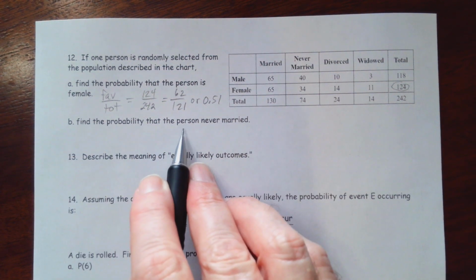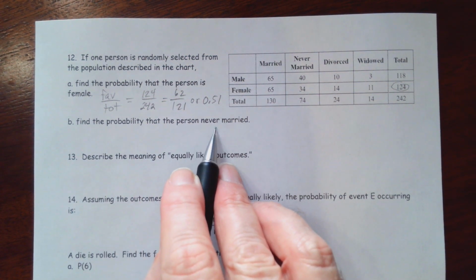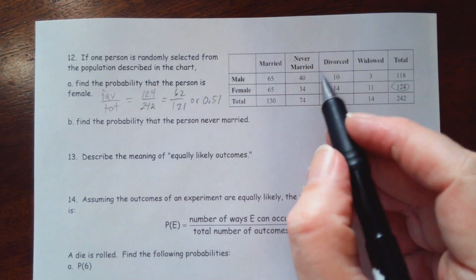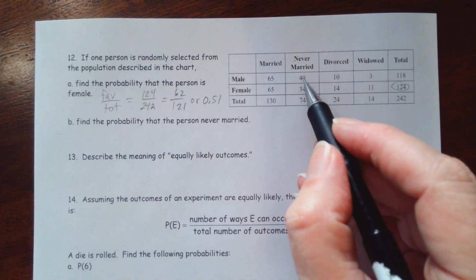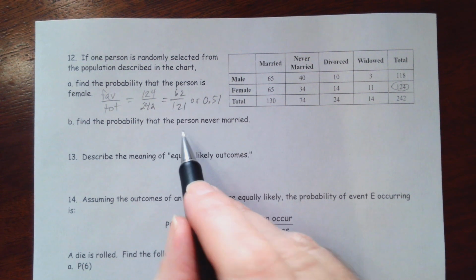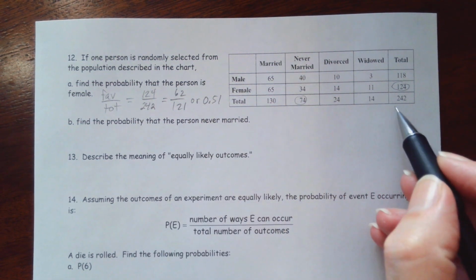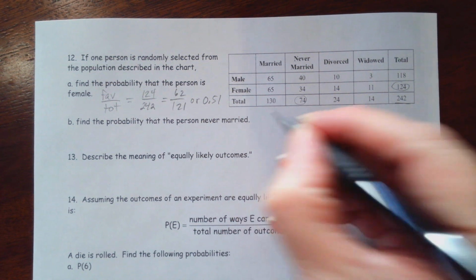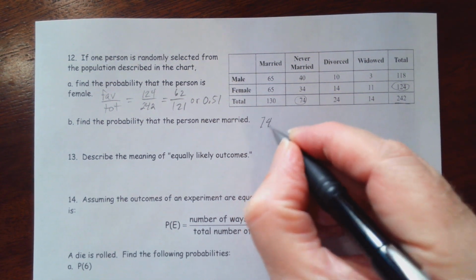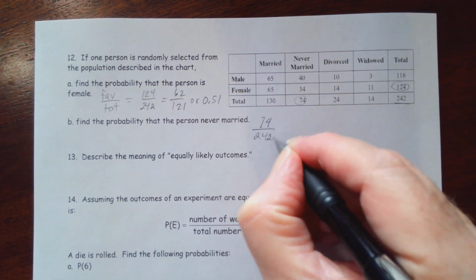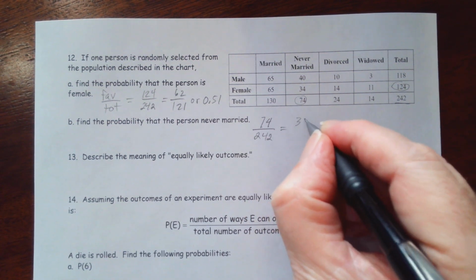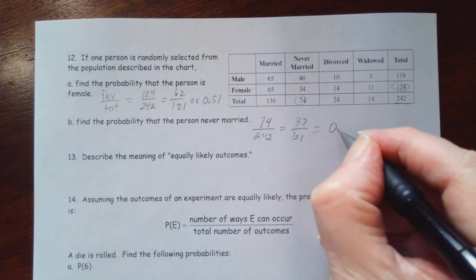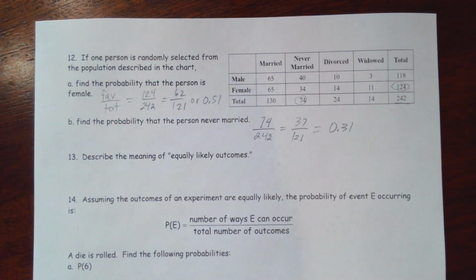Find the probability that the person never married. Well, how many people never married? It just says person. Now, if it said men that never married, we'd only have 40. But person never married, there's a total of 74 out of the 242 total people. So 74 out of 242. If you reduce that, you get 37 over 121, and as a decimal, that's 31 hundredths.